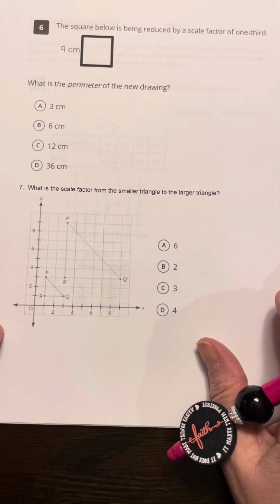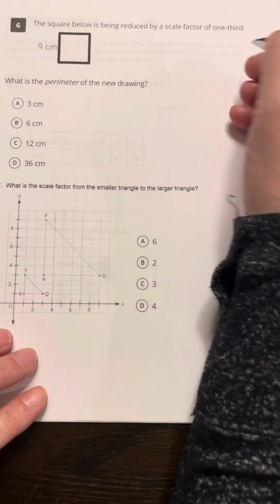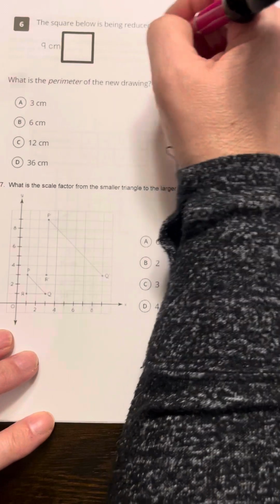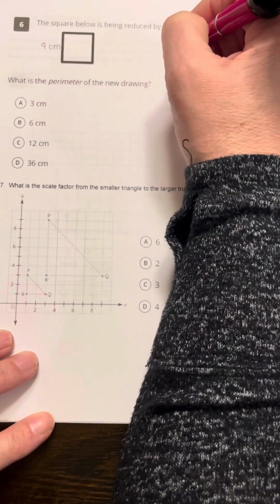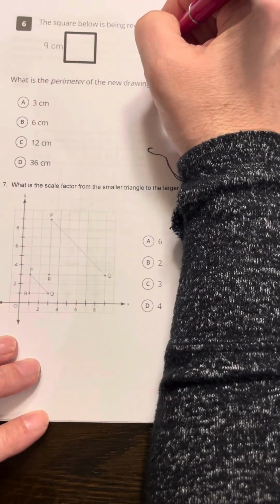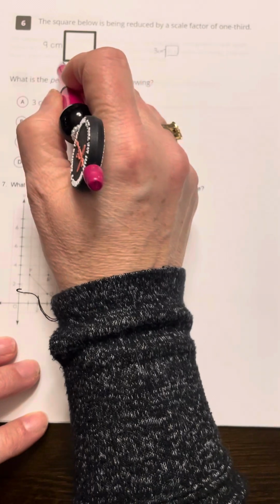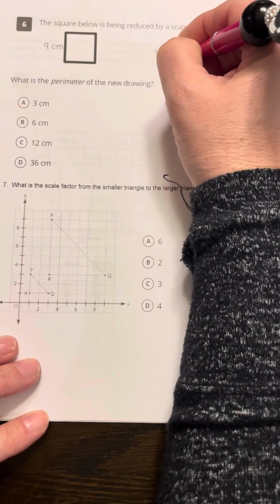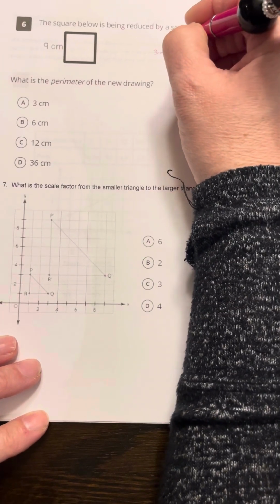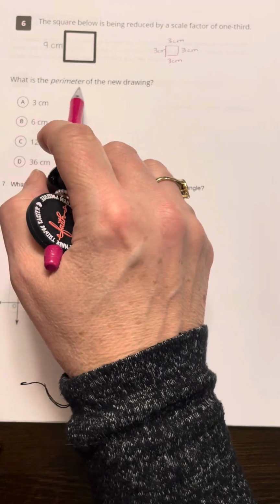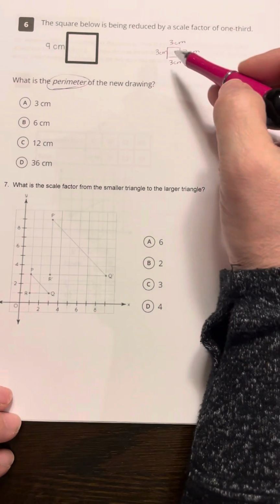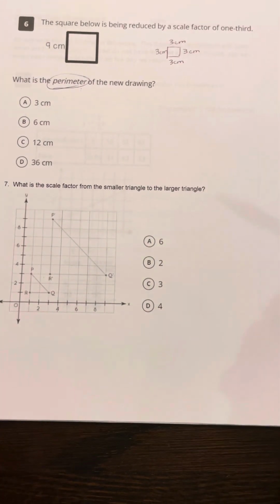Number 6, the square below is being reduced by a scale factor of 1/3, which means each side is being multiplied by 1/3. So let's see if I can draw a little bitty one over here. If this side is 9, take 1/3 of that, and that would be 3 centimeters. And since it's a square, the width is also 3 centimeters. Actually all four sides would be 3 centimeters. So I'll go ahead and write those on there. Okay, what is the perimeter? In case you've forgotten, perimeter is the distance around a shape. So look at your new shape and think about what the length around that would be.